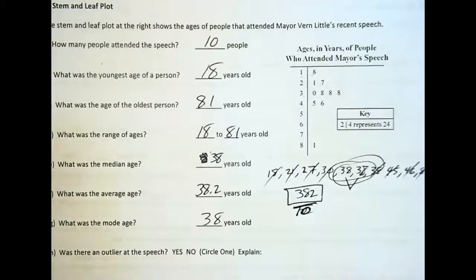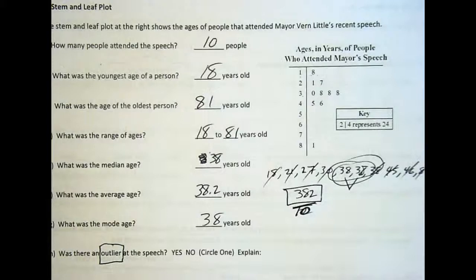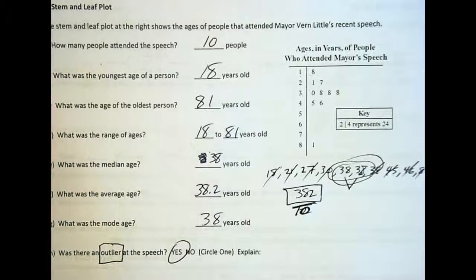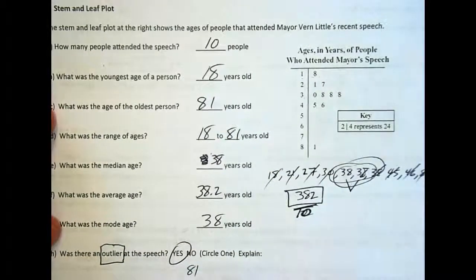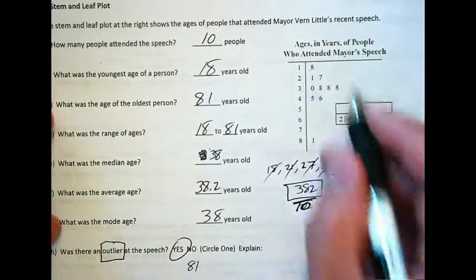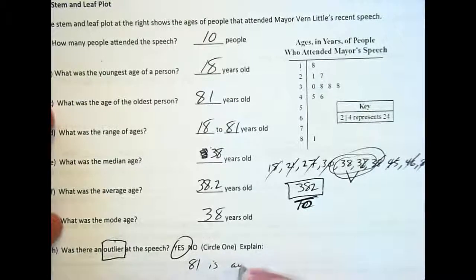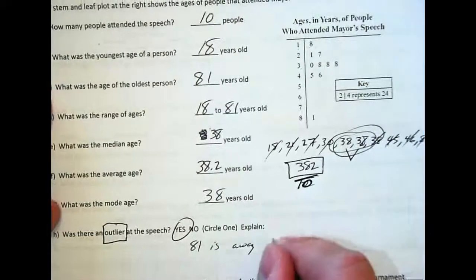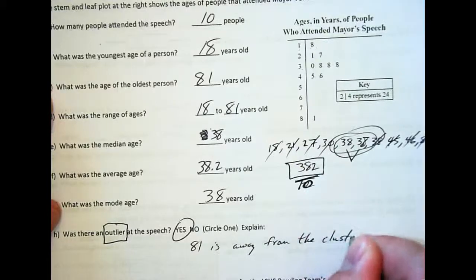Was there an outlier? Hey, there's a new term. Outlier means it's away from all the other data. Okay, Elliot? Which one? 81. Explain: 81 is away from the cluster of data. Here's the cluster. 81's farther from that cluster. Now, there's an actual formula for that. We're not going to worry about that right now. Right now, we're just looking at the data.